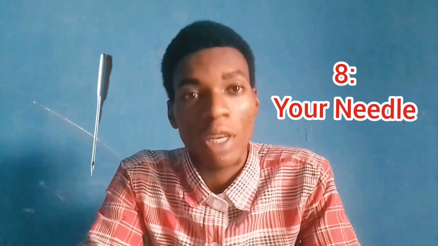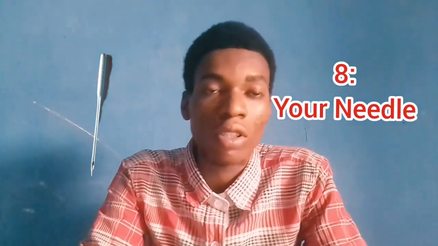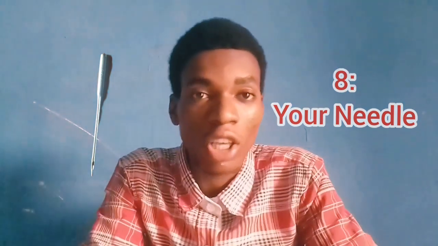So another part we have here is the needle. If the needle has bent, it can cause your sewing machine to be jumping, because it's no longer in a straight shape now. So it's also bad to use a needle that is not straight. You should be careful when your needle just hits your carrier. You just have to change your needle, because it's very bad now.